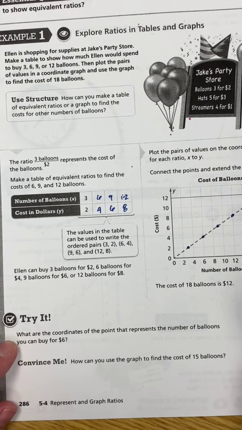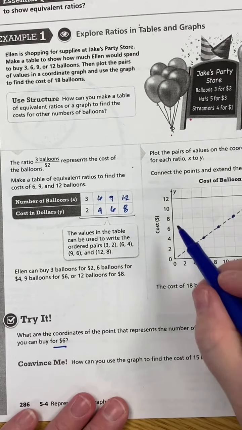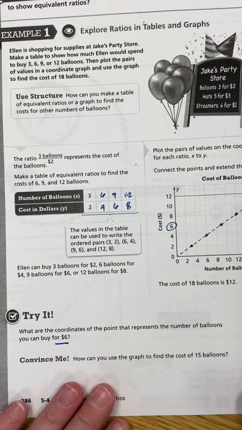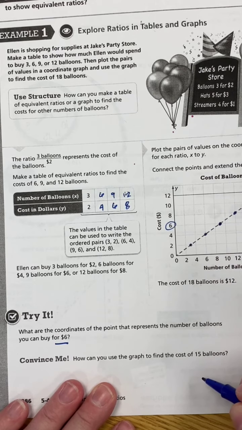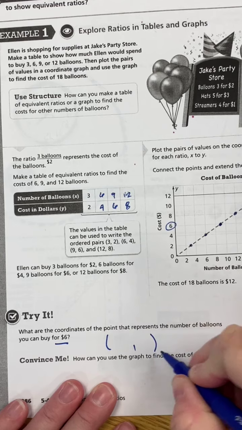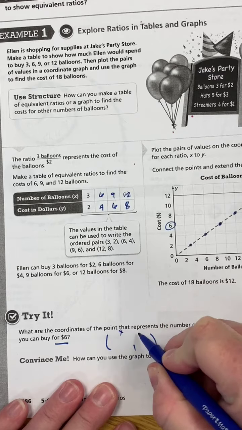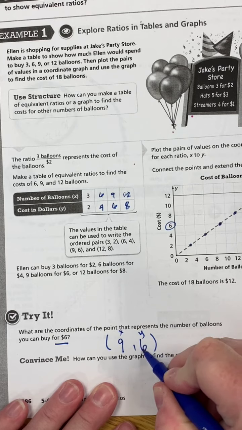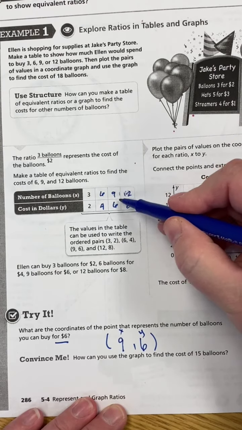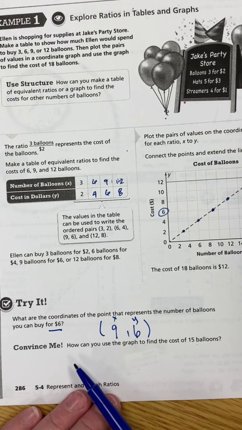So what are the coordinate points that represent the number of balloons that you could buy for $6? So here's our $6. And you're going to tell me what would the coordinate points be. So if I go over, now remember, which one do we put first? X or Y? Yep, we're going to do the X first and then the Y. So for this one, it looks like it will be 9, 6. And does that match our ratio table up here? It absolutely does.